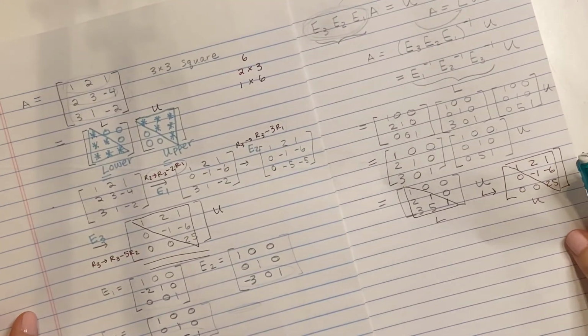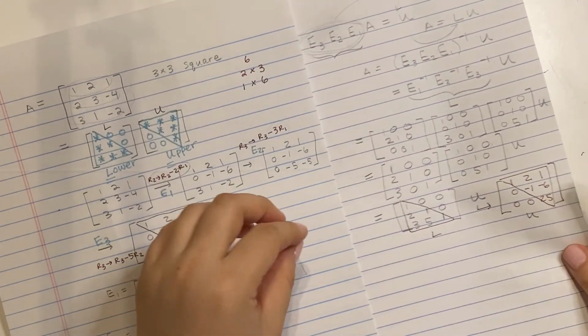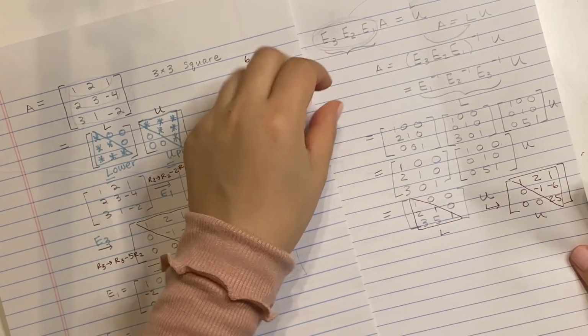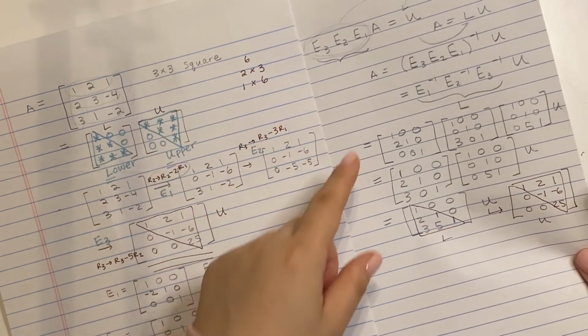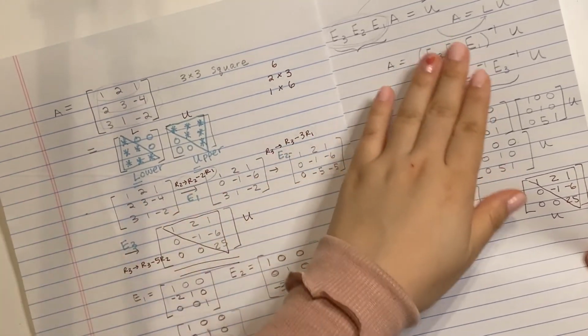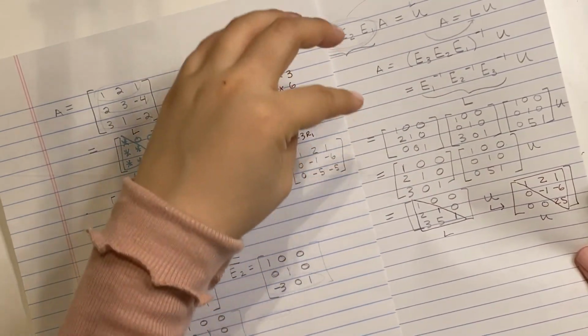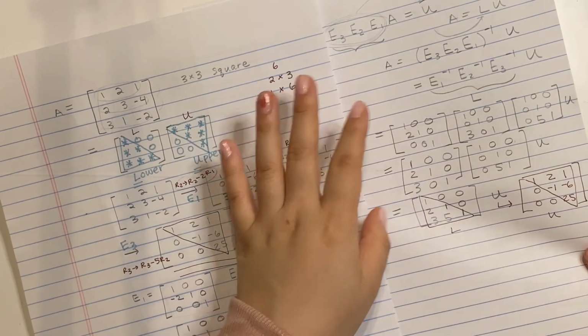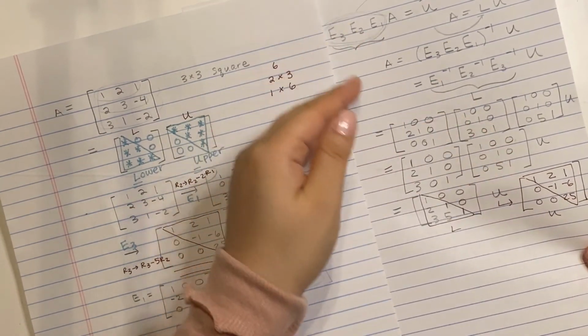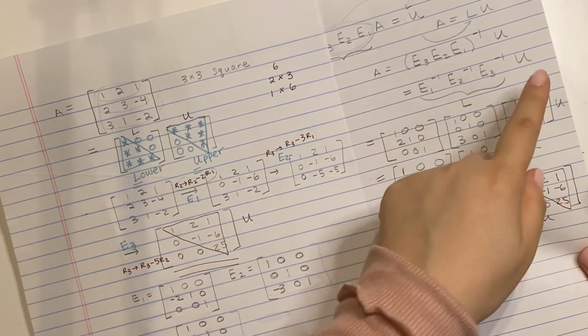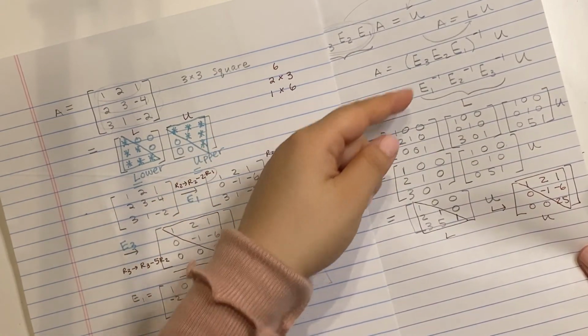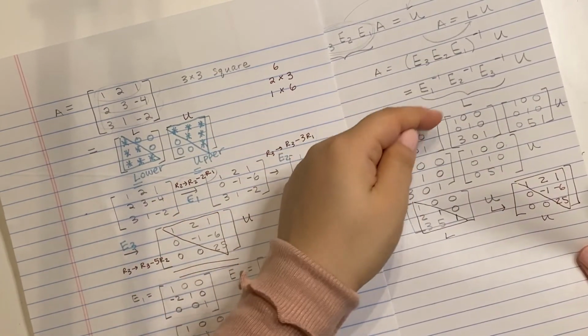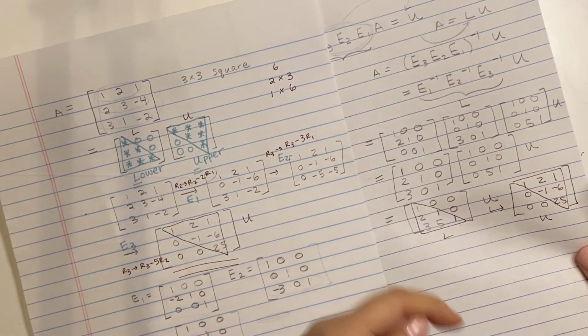Then what we do is we want to take the inverse of the product of E1, E2, E3, but we are multiplying left this way. So when you take the inverse to get your L, you end up taking the inverse of E1, E2, and E3. So each of those, but you're going to do it in the forward order. So E1 inverse, E2 inverse, and E3 inverse.